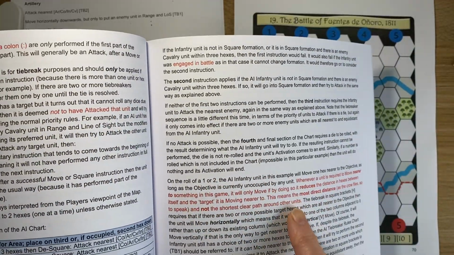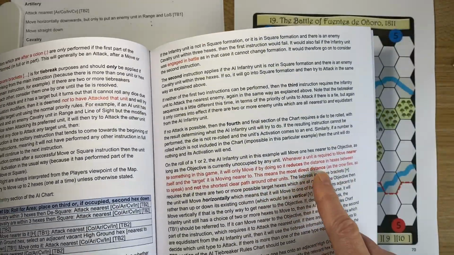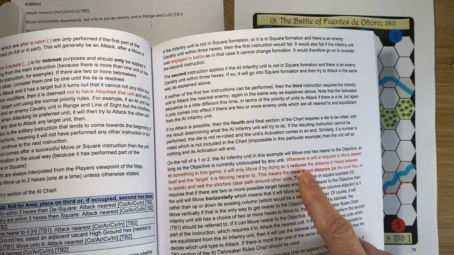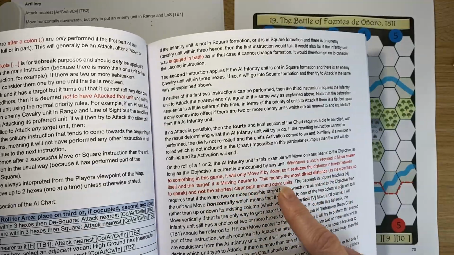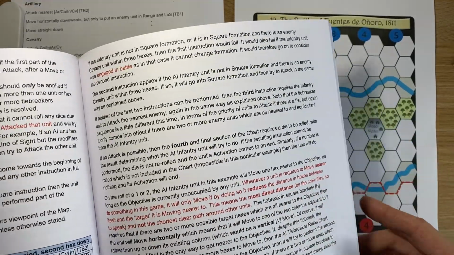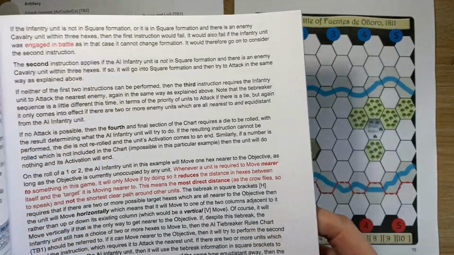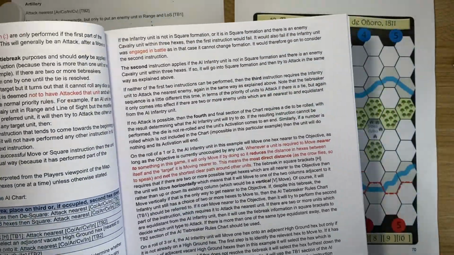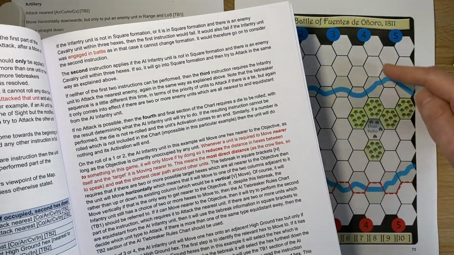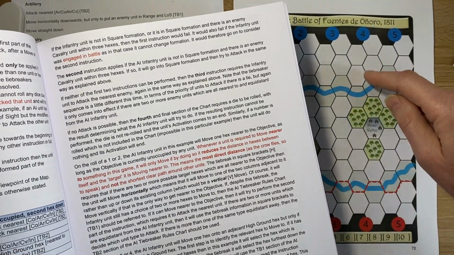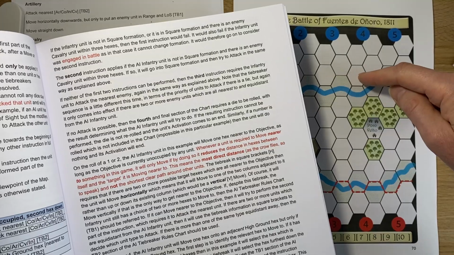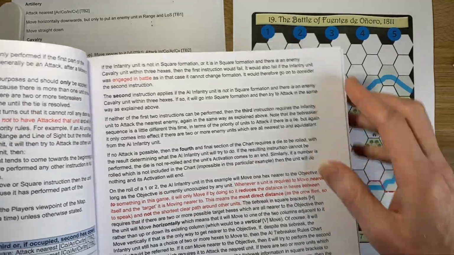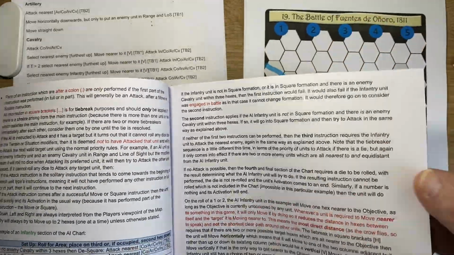What else have we got here? Another red section says whenever a unit is required to move nearer to something in this game, it will only move if by doing so it reduces the distance between itself and its target. That means the direct distance as the crow flies, not winding round other units and so on. So count the number of hexes between the AI and the target unit that it's moving towards, and only move it if it can actually move such that it reduces the actual distance between itself and that target unit.